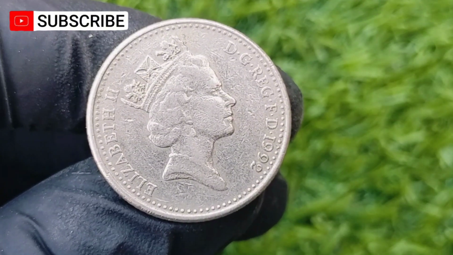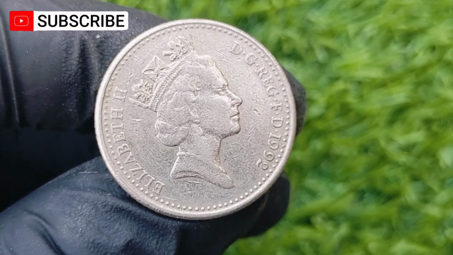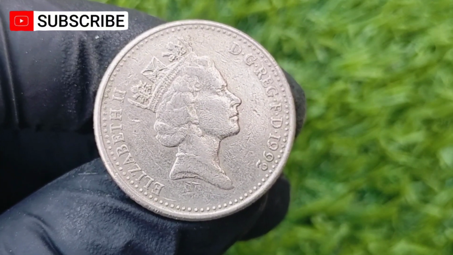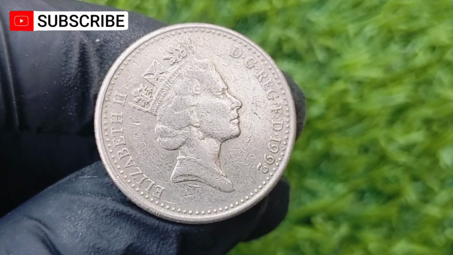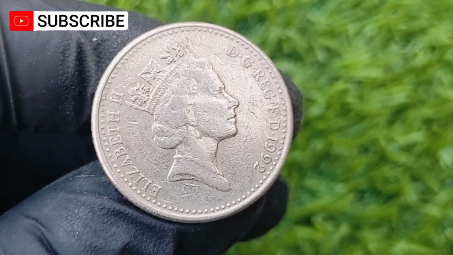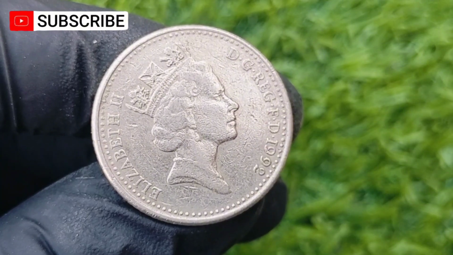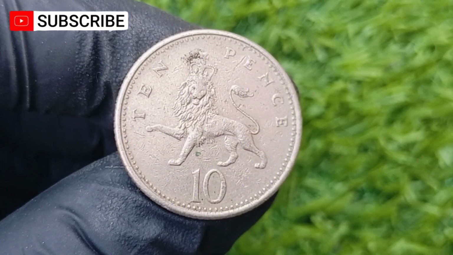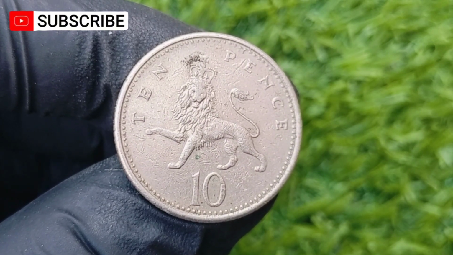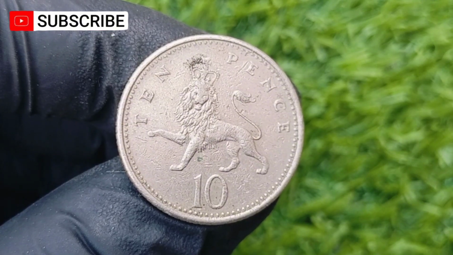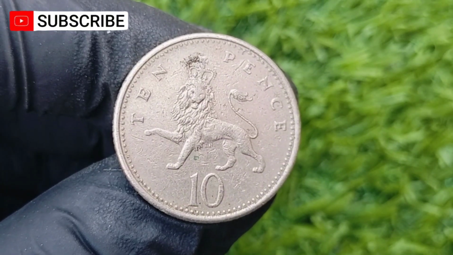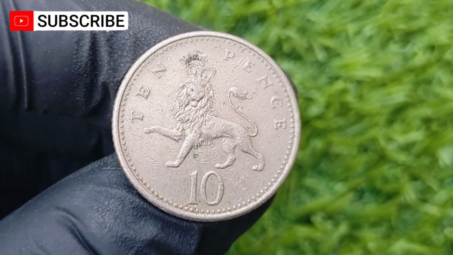The 1992 10 pence coin featuring Queen Elizabeth II is one of the most interesting and transitional pieces in modern British numismatic history, representing a crucial point in the evolution of the United Kingdom's decimal coinage system. This coin not only holds monetary value but also carries with it a deep symbolic representation of national pride, royal heritage, and the gradual modernization of the British currency system in the late 20th century.